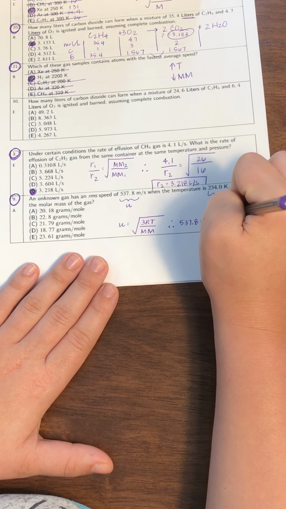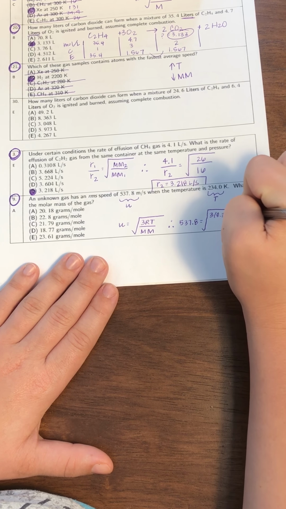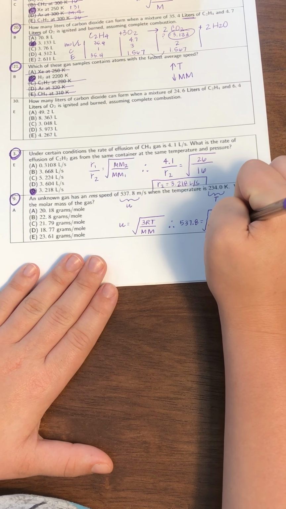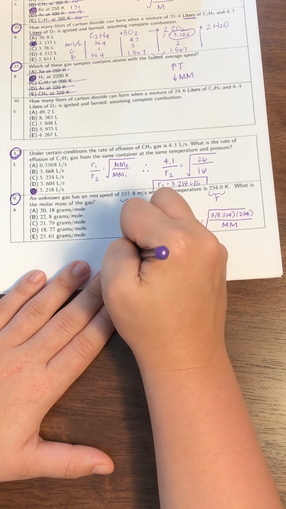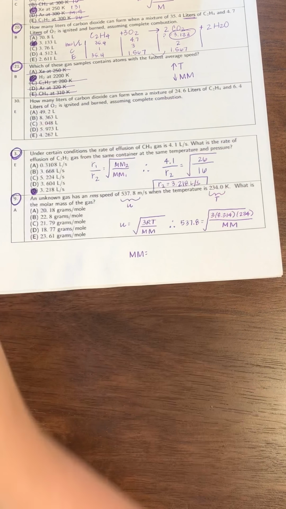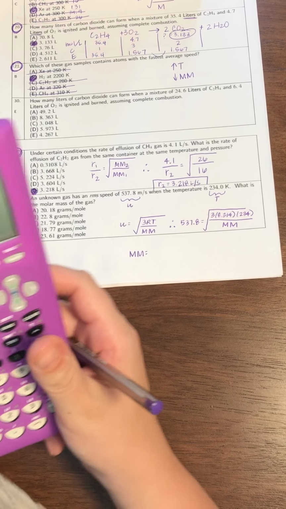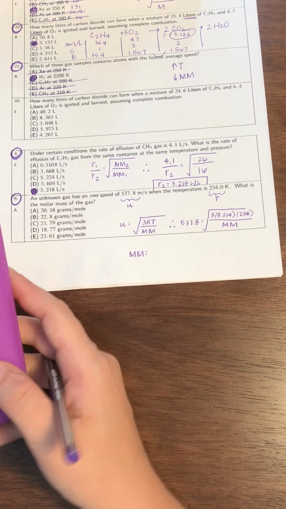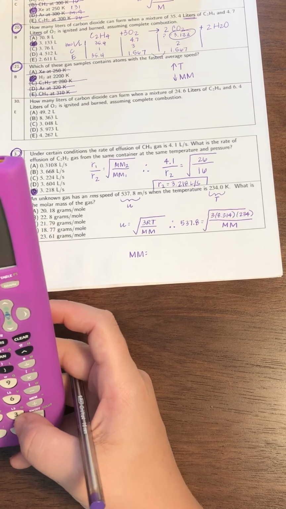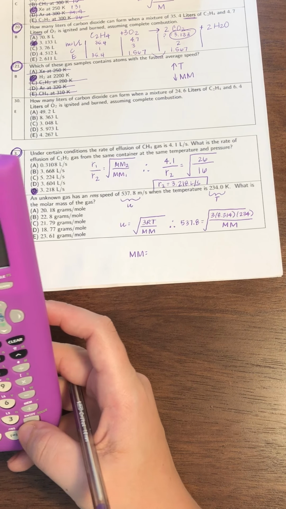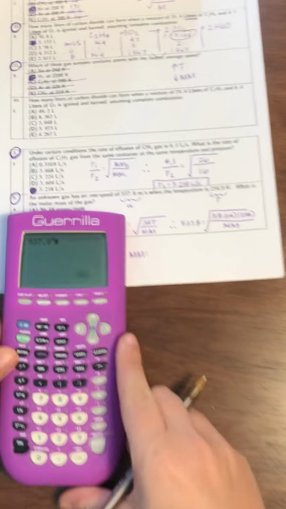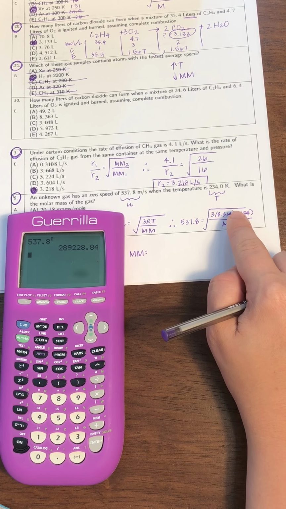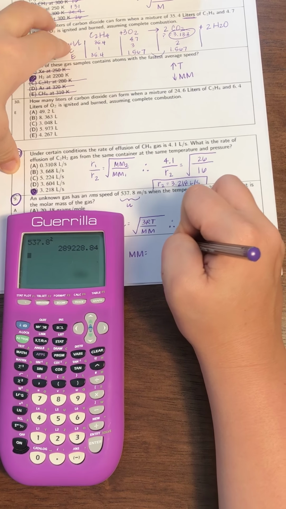R's 8.314. Temperature's 234. Let's solve for molar mass. All right. So the first thing I would probably do is square both sides to get rid of that square root sign. I'll just put this here as I go through it. So then this equals all of this without the square root sign. Just for the algebra.